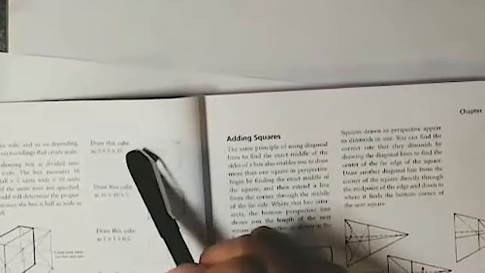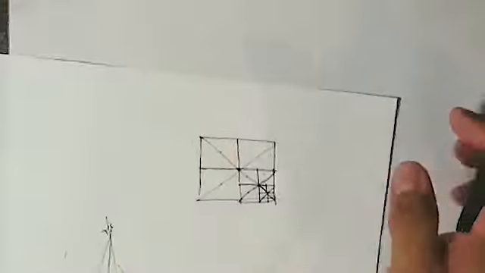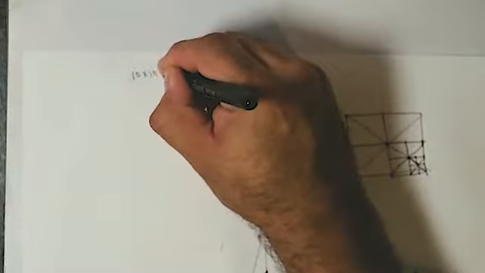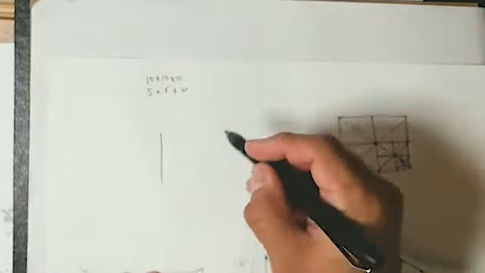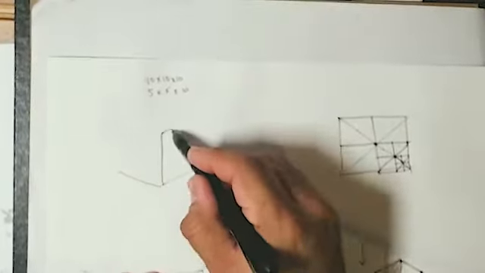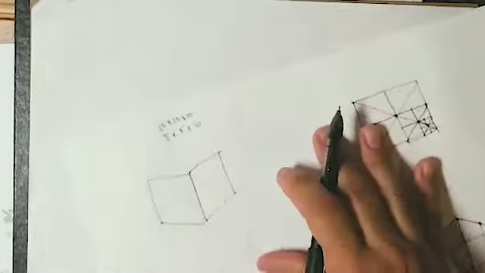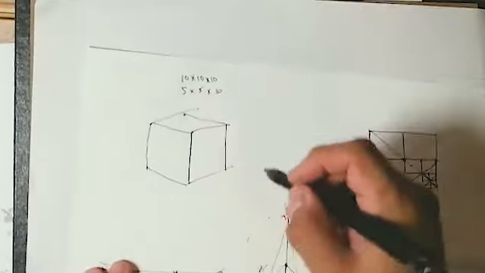So we have: draw a cube that's 5 by 5 by 10 inches. So let's see if we can start that out on this sheet. Okay, so we're going to start out with a cube that's 10 by 10 by 10 inches. Make this a little bit bigger so we can see what's going on. And it goes off to the left, off to the right, left, straight up, back, back. Okay, so there's my cube.